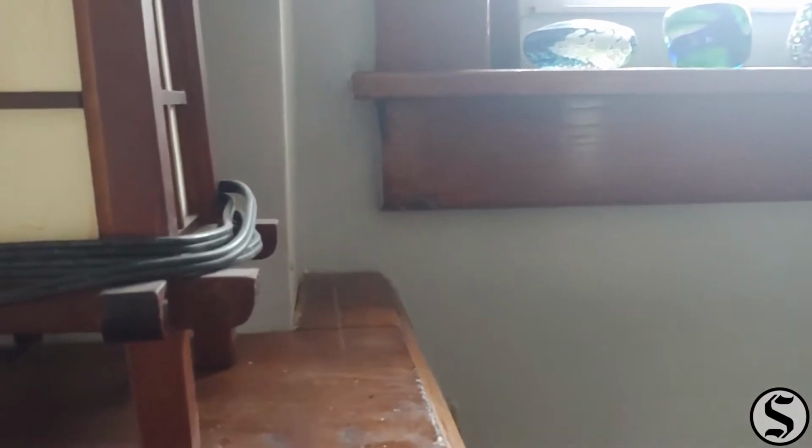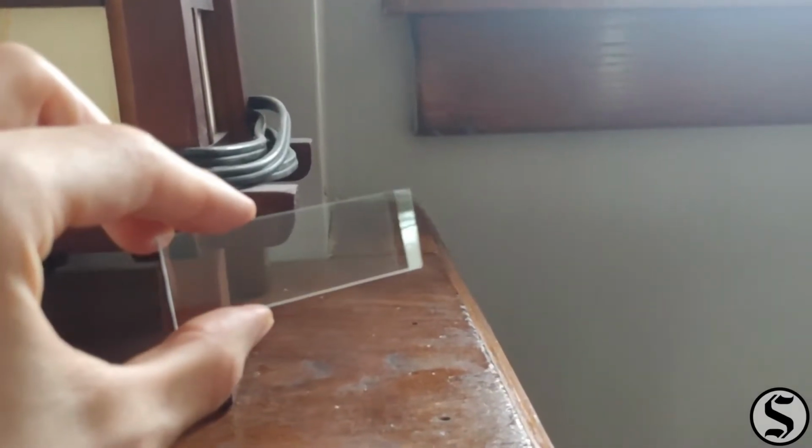Today's sample is a thread of spider silk. You might not be able to see it too well, but it's there, and collecting it was just a simple matter of swiping the slide across. Let's check it out.